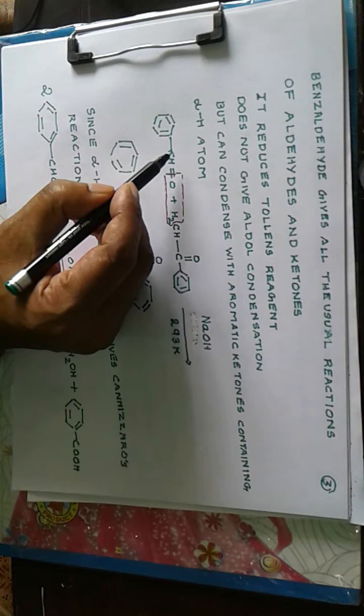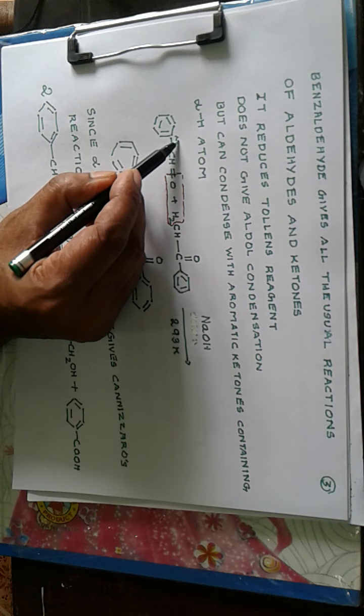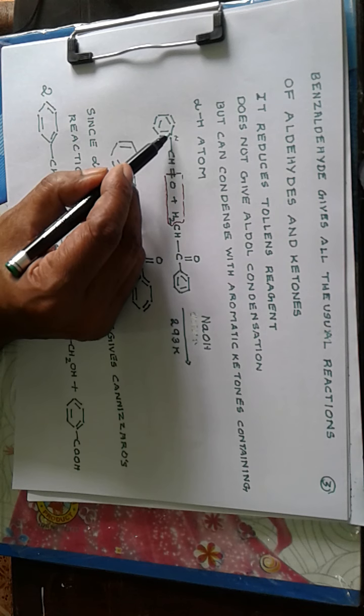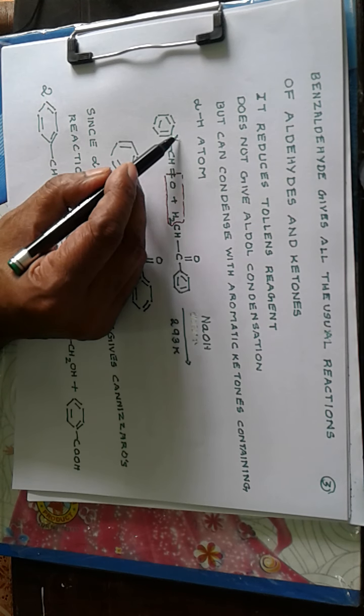Now benzaldehyde gives the usual reactions of aldehydes and ketones. It forms hydrazone with hydrazine, oxime with hydroxylamine, and semicarbazone with semicarbazides. But it does not have an alpha hydrogen because the alpha carbon here is the carbon of the benzene ring. All the valencies are filled. There is no H here, so there is no alpha hydrogen. So it will not give aldol condensation reaction, but it can give a Cannizzaro reaction.